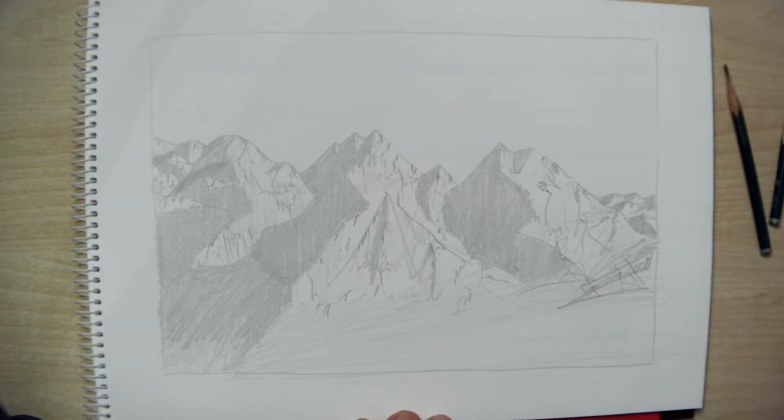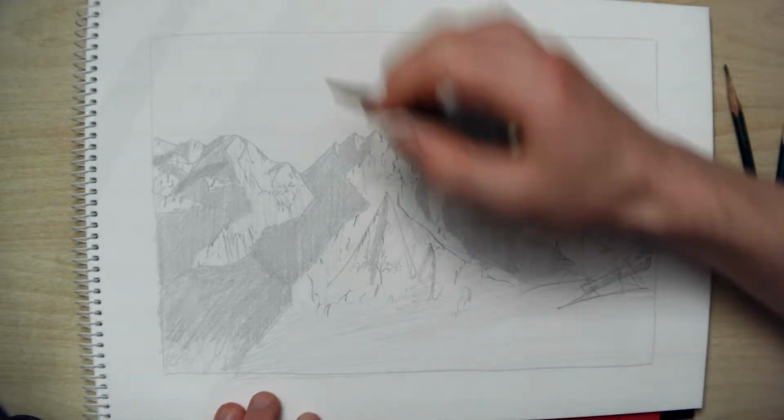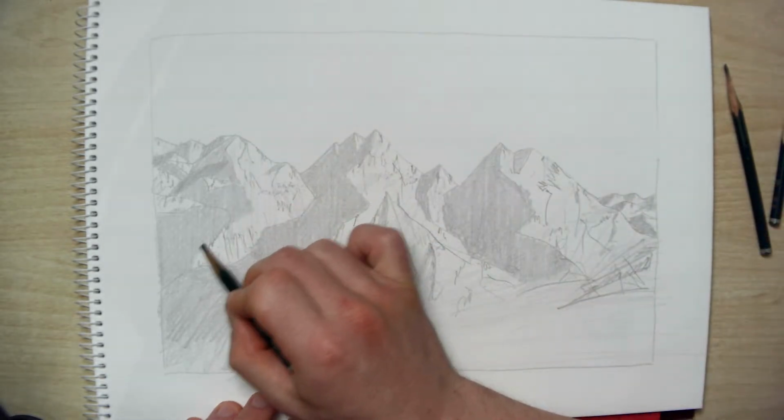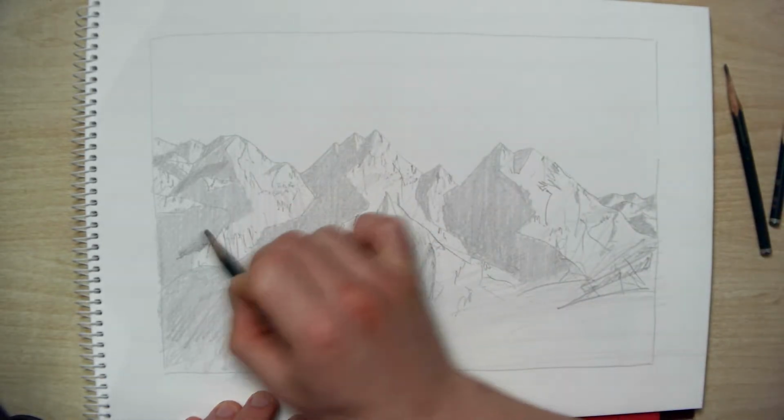Okay, now going into the shadow areas. We also want some more planes.